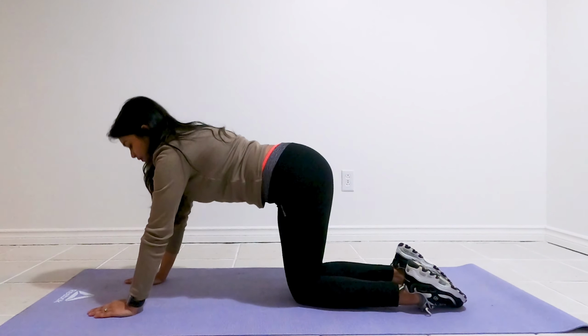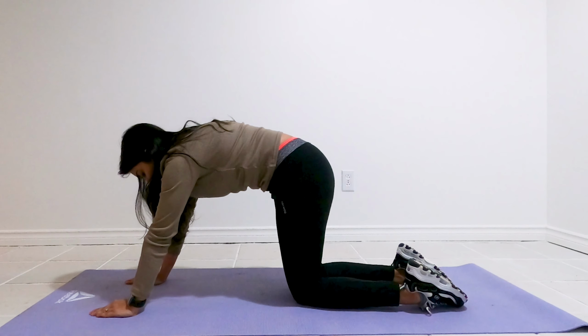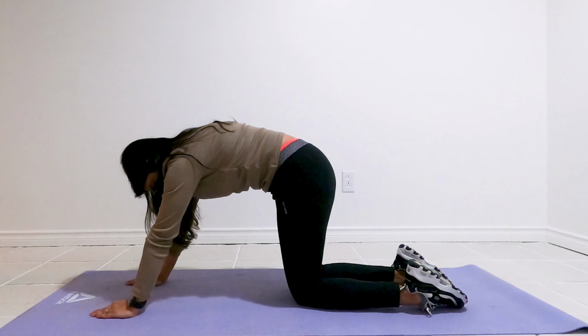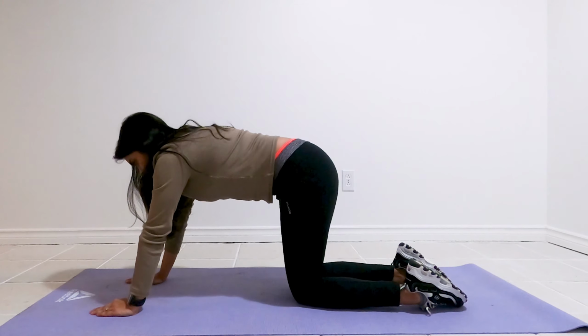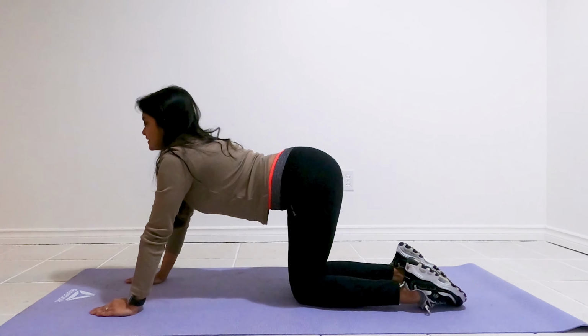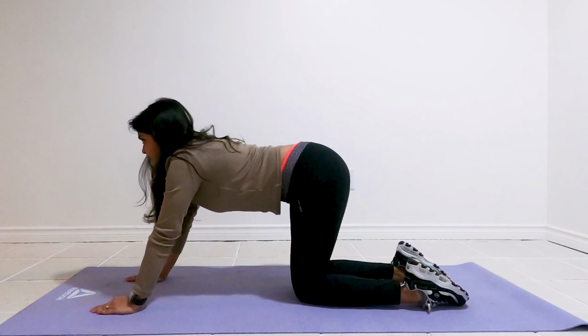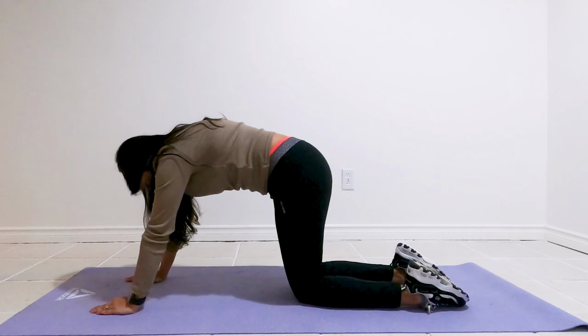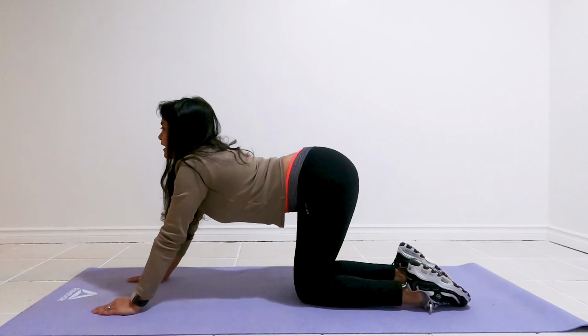For camel, you will bring the tailbone in, making a camel-type hump, tilting the head down and breathing. Do at least 7 to 8 cycles of this exercise. This is cat, this is camel. So it's flexion and extension of your spine.